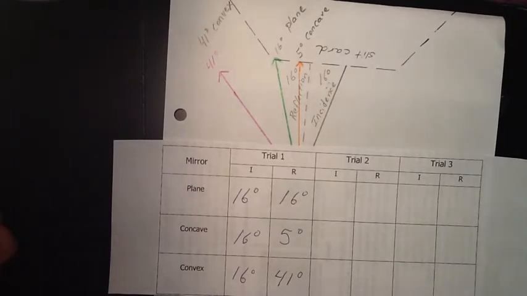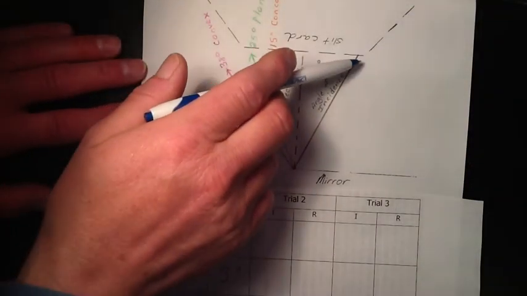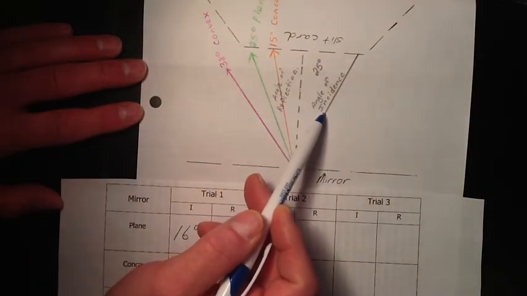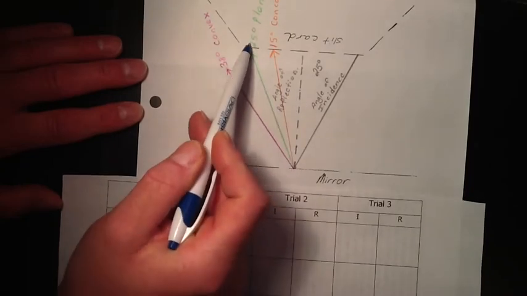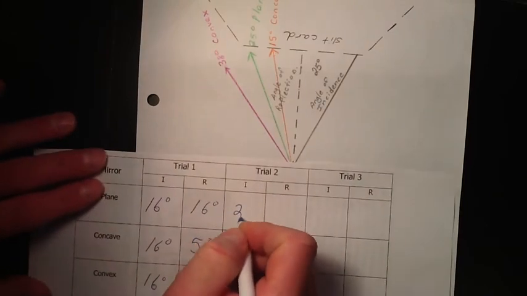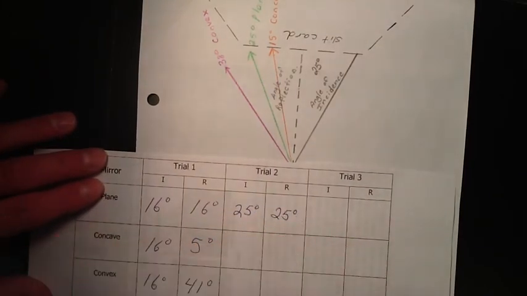Now let's take a look at trial 2. I ran the experiment a second time. On trial 2, the angle of incidence was 25 degrees for the plane mirror and 25 degrees for the angle of reflection. So again, the angle of incidence and the angle of reflection on a plane mirror are equal.